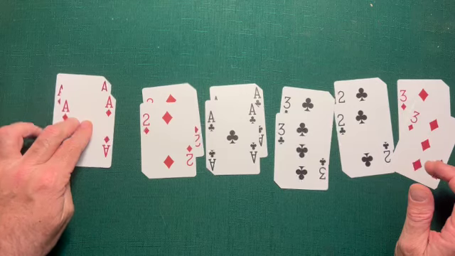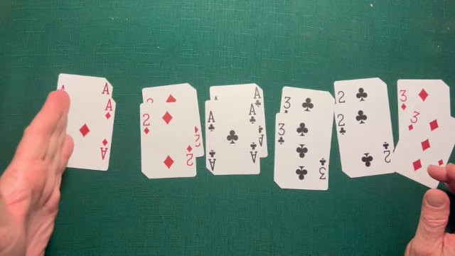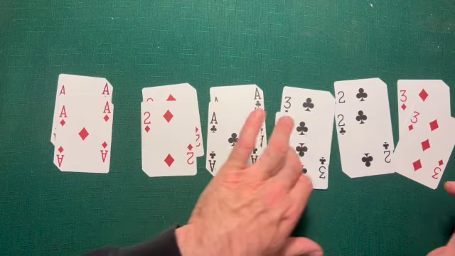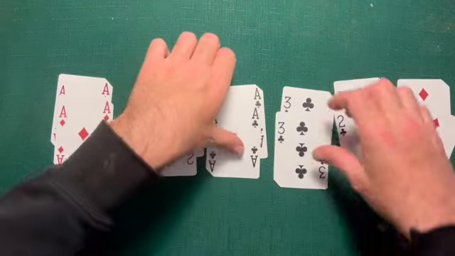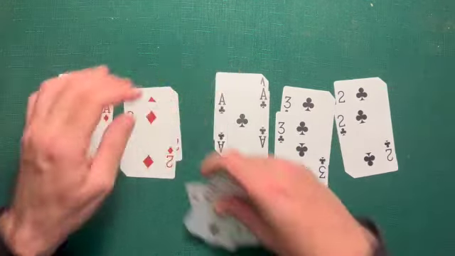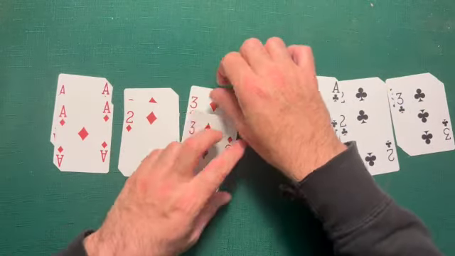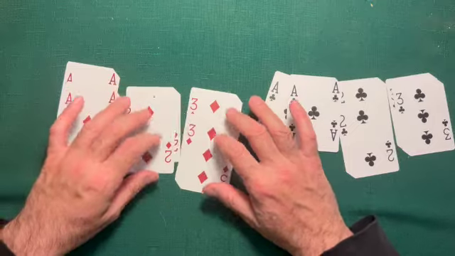So now each of these represents a set of sister chromatids: 2 copies of the ace of diamonds, 2 of diamonds, ace of clubs, 3 of clubs, 2 of clubs, 3 of clubs. Okay, and if it makes you feel better, which it might, I'll go ahead and put them all into an order that makes sense, okay?